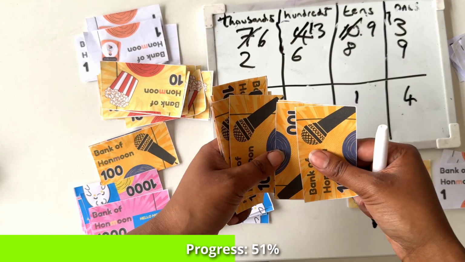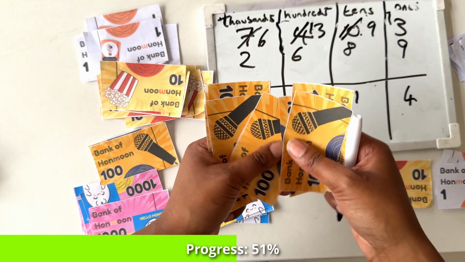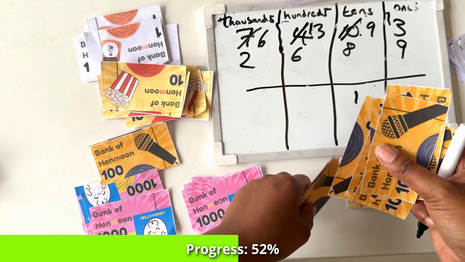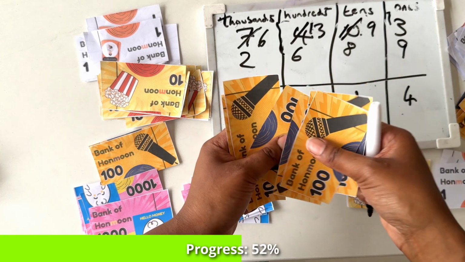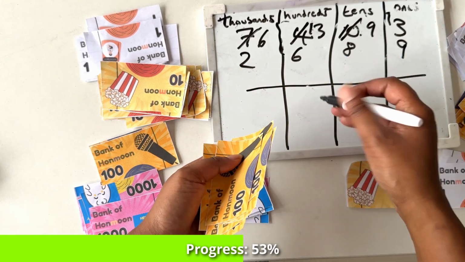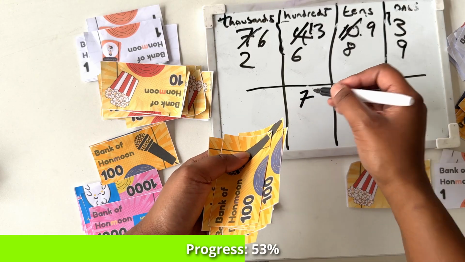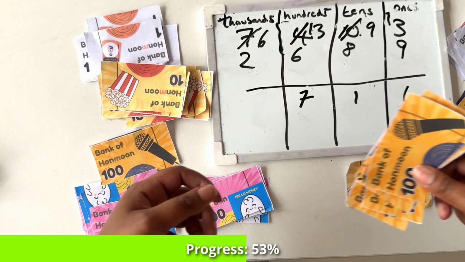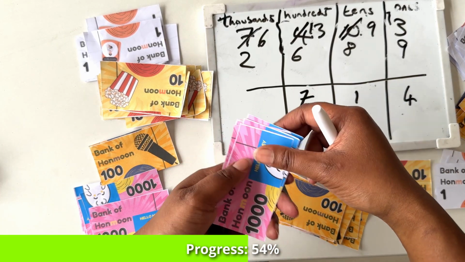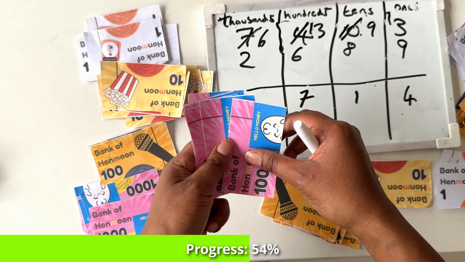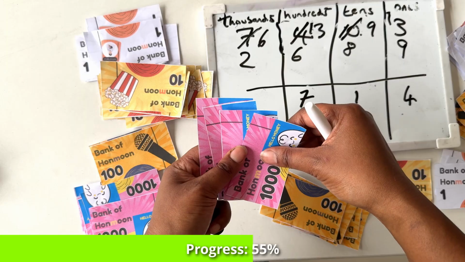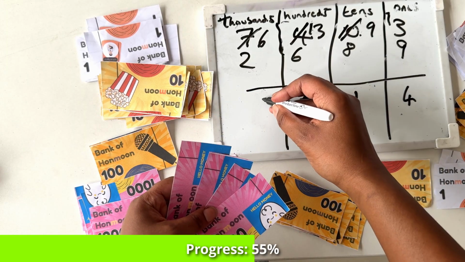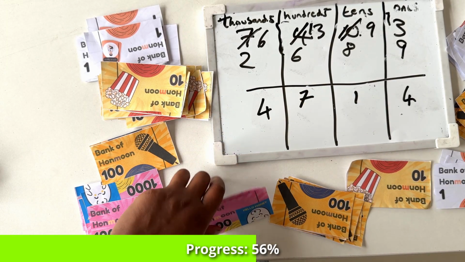So I'm going to take away 6, which means we've got 7. And then our 6 minus the 2, take 2 away, and we've got 4. So you should have got 4,740.